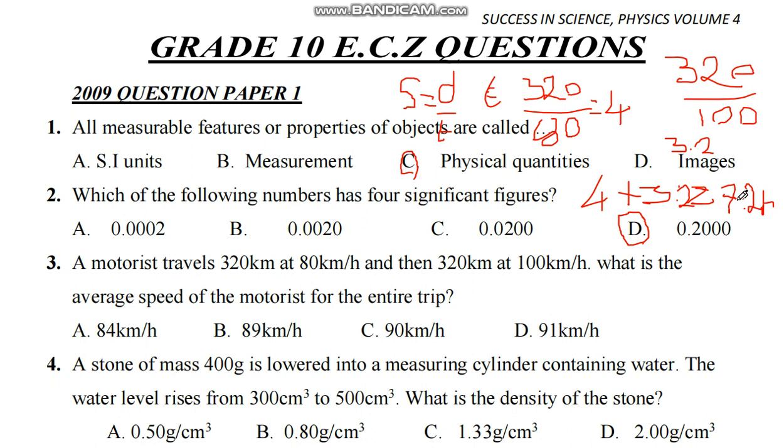Then the total distance traveled is 320 plus 320, which is going to be 640 kilometers. So the average speed of the motorist for the entire trip is 640 divided by 7.2, our total time taken.